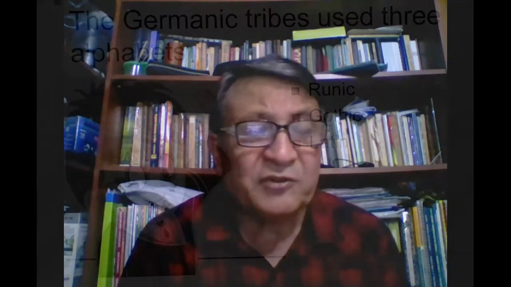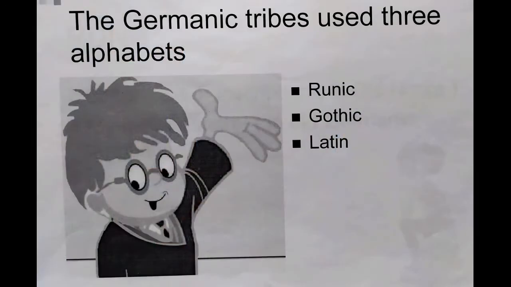Later, as a result of contact between people speaking different tribal languages and dialects, they developed new languages, many languages, and out of them we mentioned those 11 languages and the Gothic language, which died out. The Germanic tribes used three alphabets.